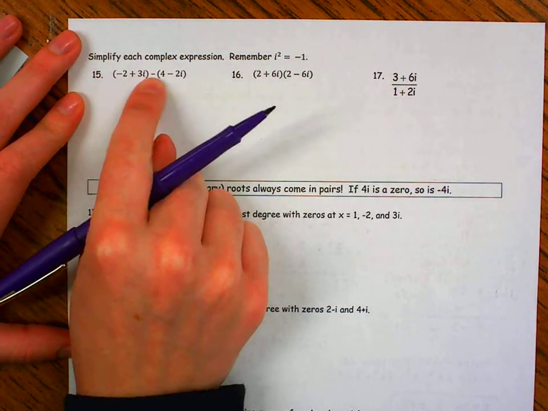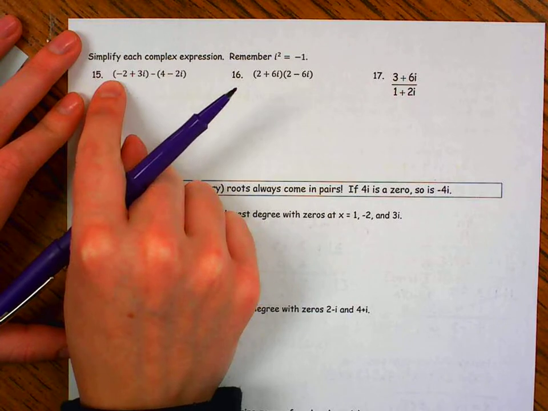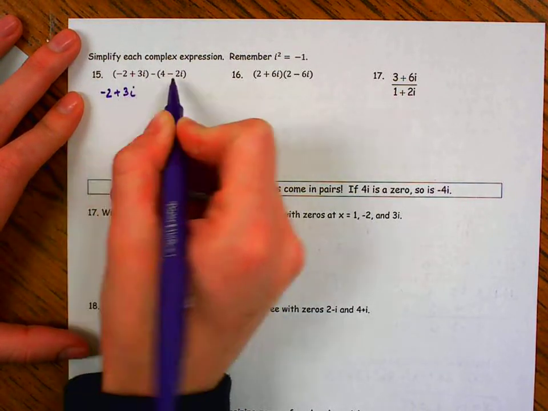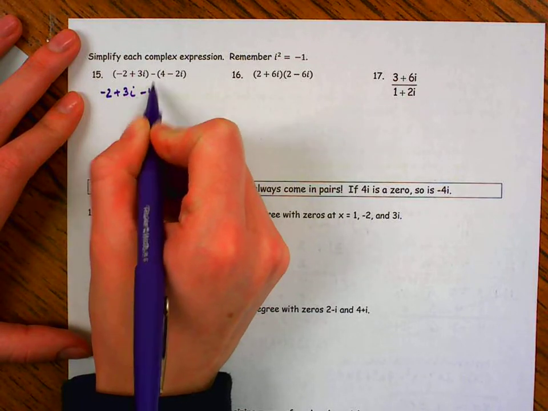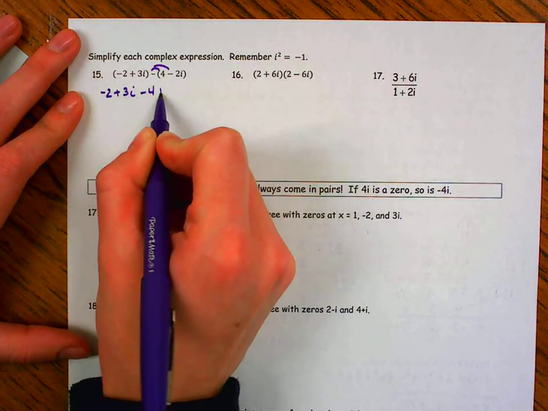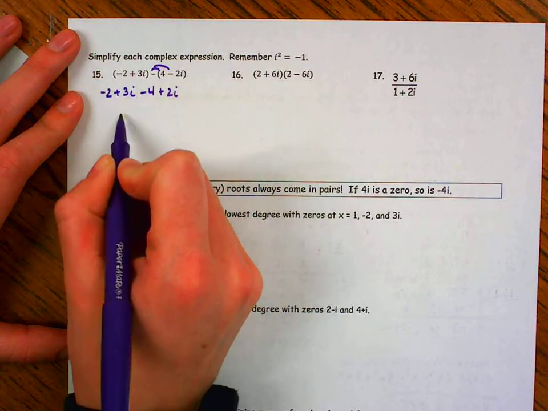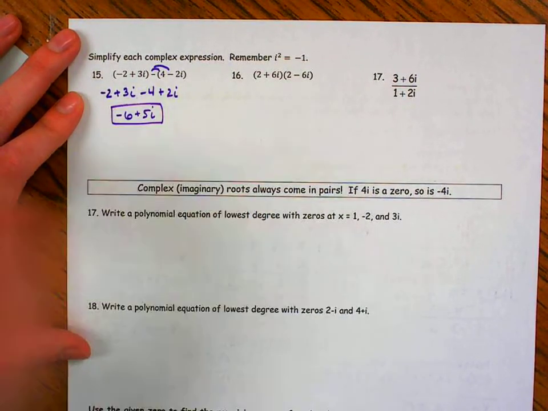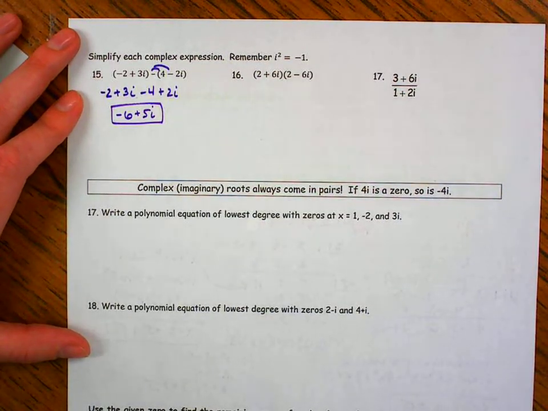Notice we're subtracting one complex expression from another. So I have a negative 2 plus 3i. Because I'm subtracting this, I'm subtracting a 4, I'm distributing this negative, so I'm really adding 2i. So if I simplify that, that's going to give me a negative 6 plus 5i. So that's just a simplified expression. I was just subtracting one complex number from another.